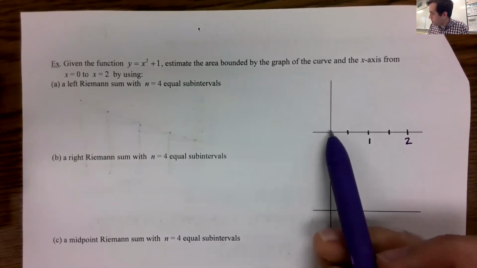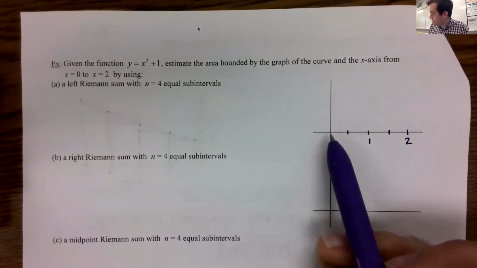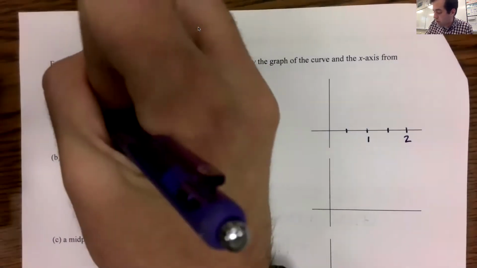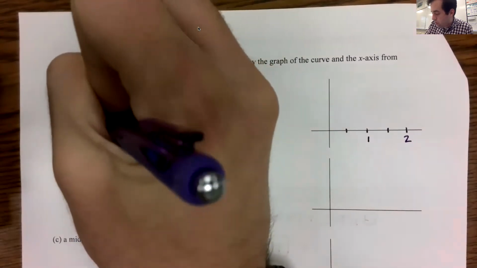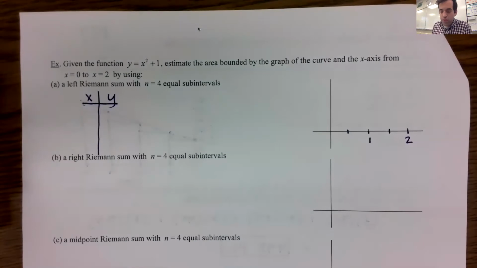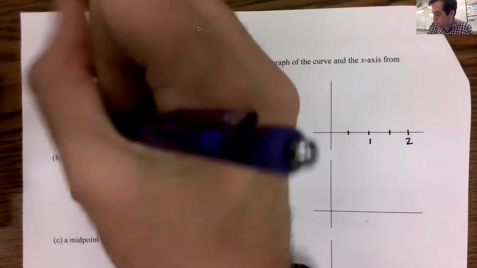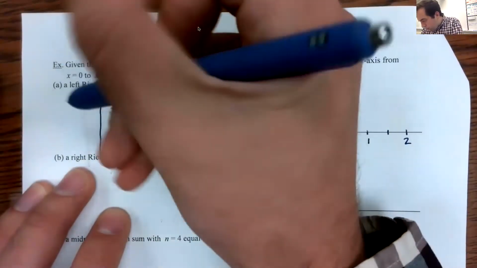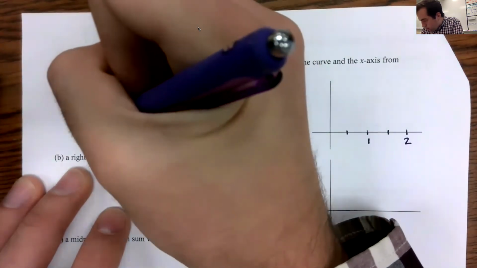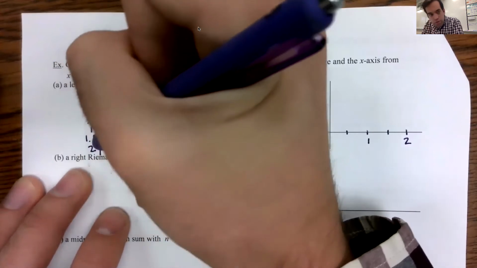Actually, you know what? I'm just going to make a chart so that we know for sure what all of our y values are. We're going to be going from 0 to 2, and it's important that we split this into fourths. So I'm going to put 0, 0.5, 1, 1.5, and 2.